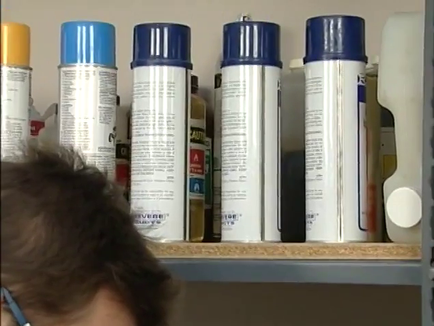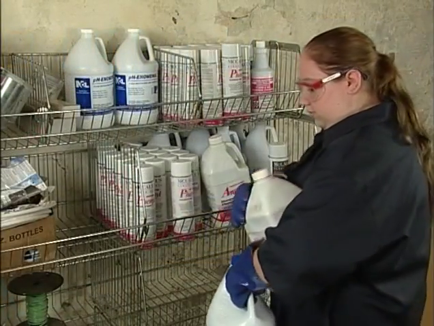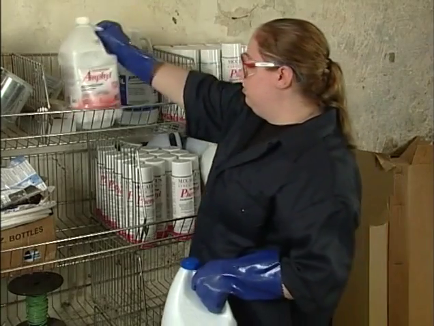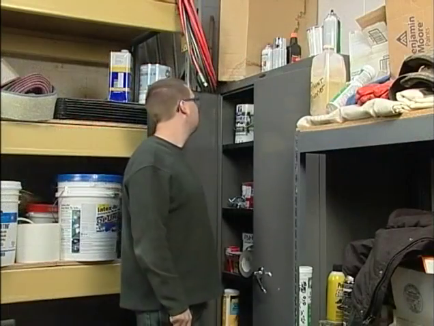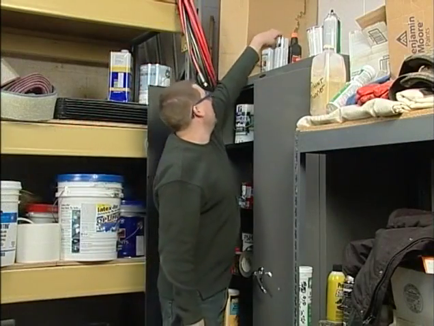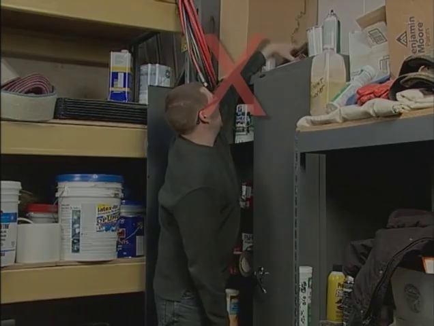Storage areas should be organized and well lit. Shelving and racking can make a difference as to whether you're exposed to a chemical as well. It should be strong, stable, and easily accessible. Cramped quarters or awkward reaches can cause spills or damage to containers.